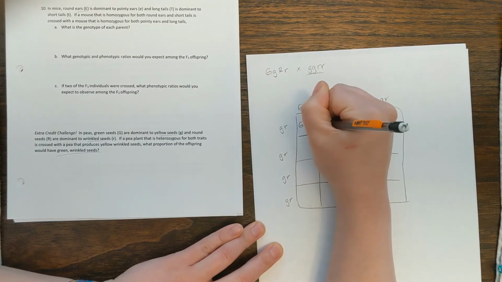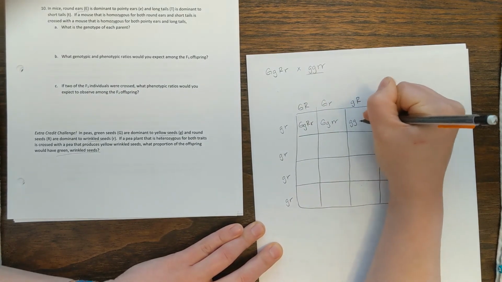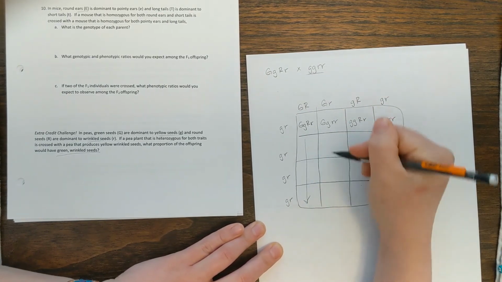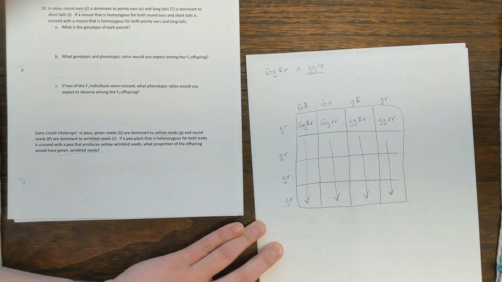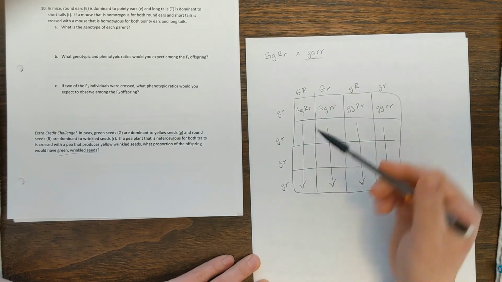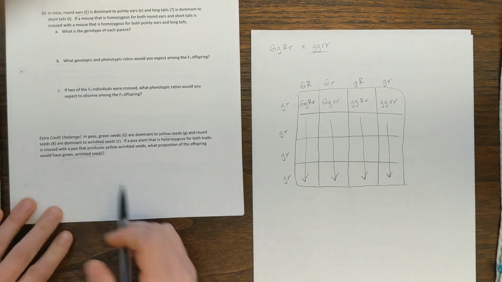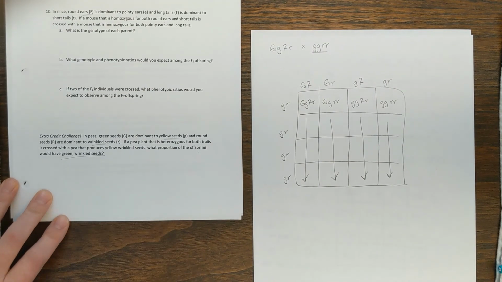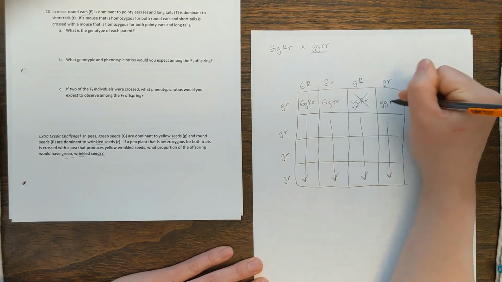So those are the only possible allele combinations that they can produce. So if we fill in this Punnett square, we don't actually have to fill it in all the way because all of these individuals are going to be the same if you go down the line, right? Because this is the same as this. So we're going to have a 25% chance of getting any of these possible genotypes, which results in 4 different combinations of phenotypes. The phenotype we're looking for is green, so that's a capital G, and wrinkled, 2 little r's.